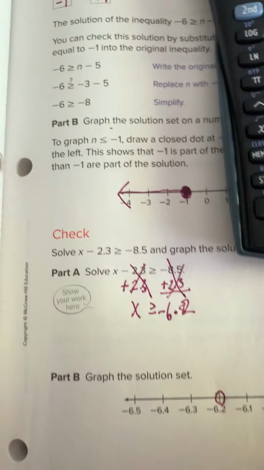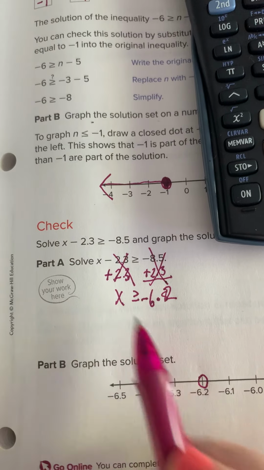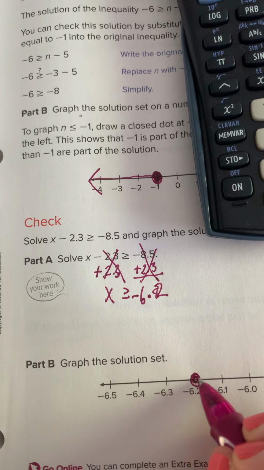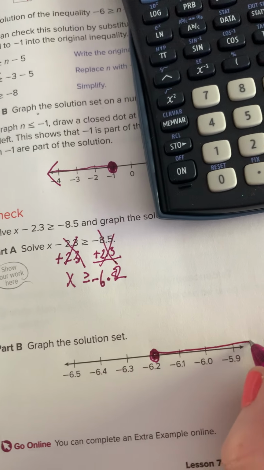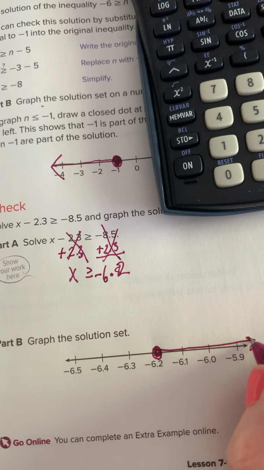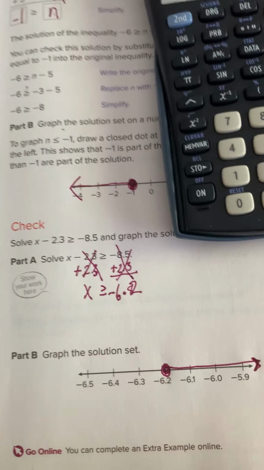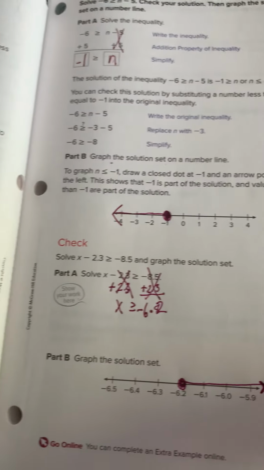And now it is a filled in circle. And it goes to the right. Done. Boom. All right. And that's how we do it. So now let's do some practice problems.